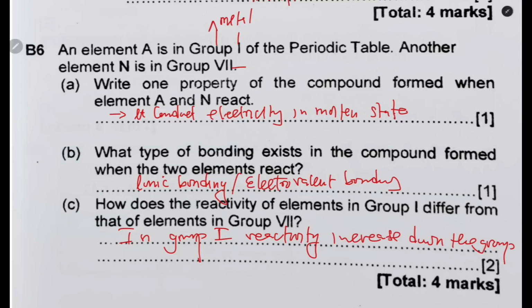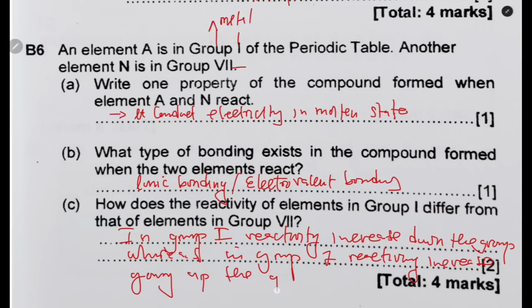So as you go down the group, reactivity increases. Whereas in group 7, reactivity increases going up the group. In other words, they're asking you, how is the reactivity in metals and non-metals different?